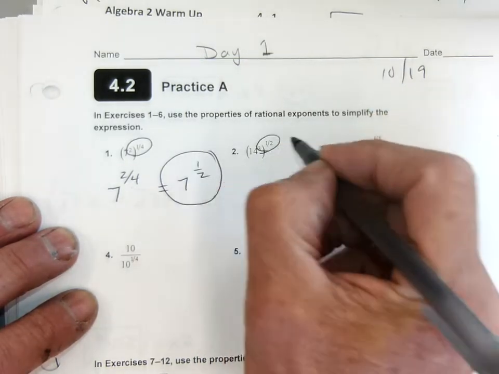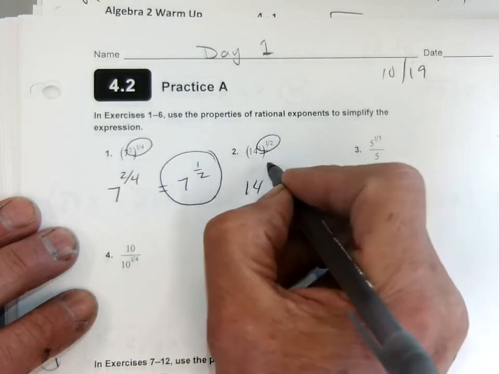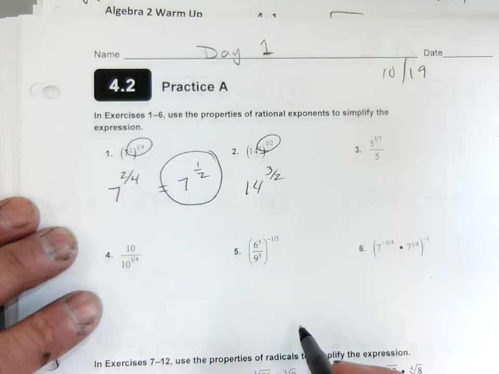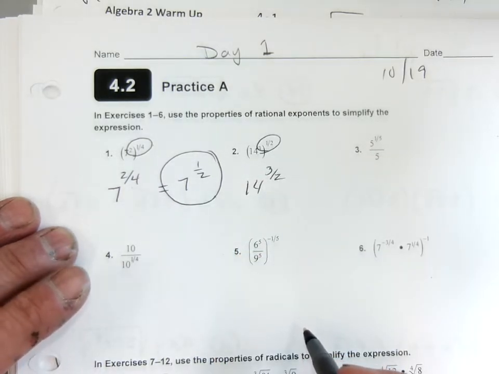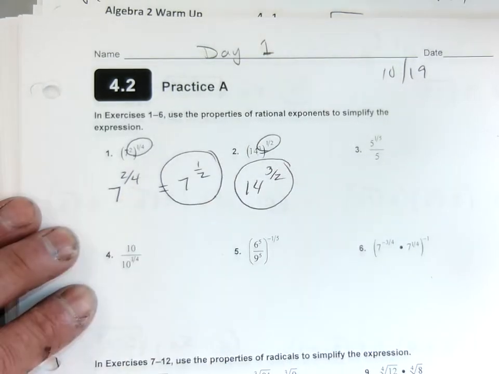I'm going to multiply the exponents. 3 times 1/2 is 3/2. There's nothing to reduce. I'm going to leave it like that. Am I going slowly enough?